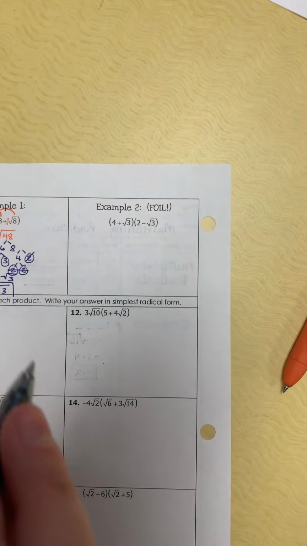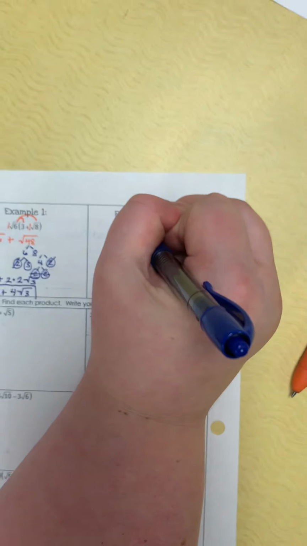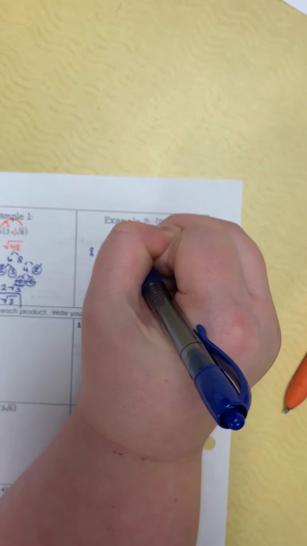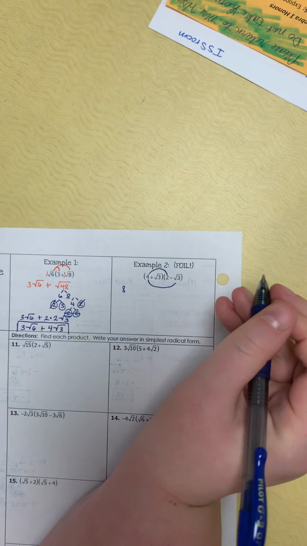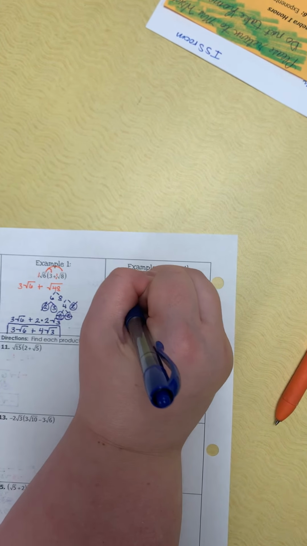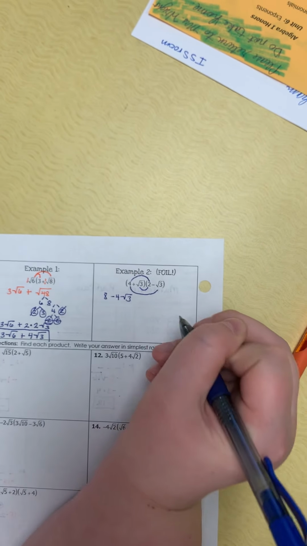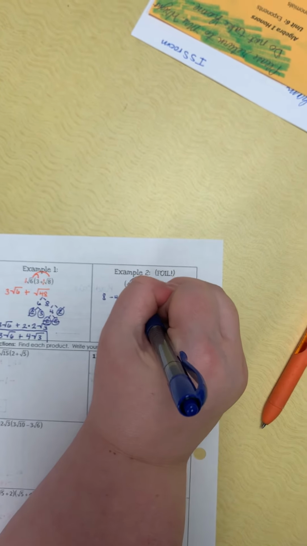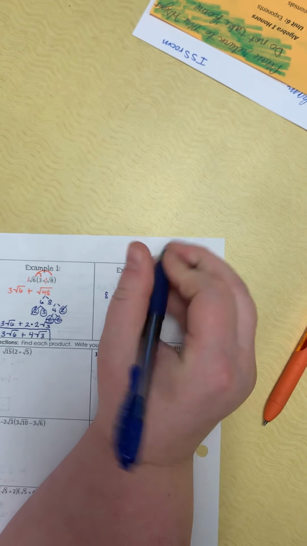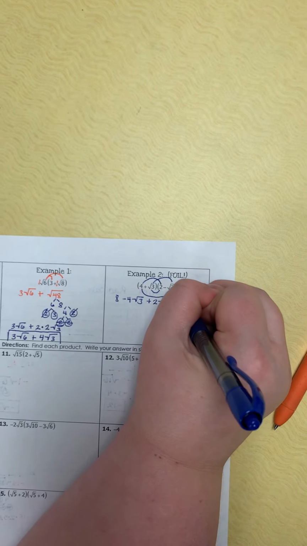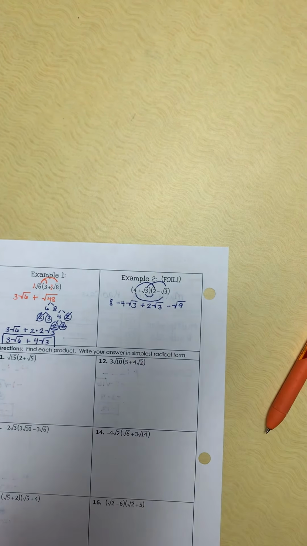Now we're going to be foiling. So first times first. 4 times 2, that one was easy as 8. Outsides, that would be 4 times a negative square root of 3, so that'd be negative 4 square root of 3. Insides, that would be square root of 3 times 2, so plus 2 radical 3. Last, square root of 3 times a negative square root of 3, that'd be a negative square root of 9.